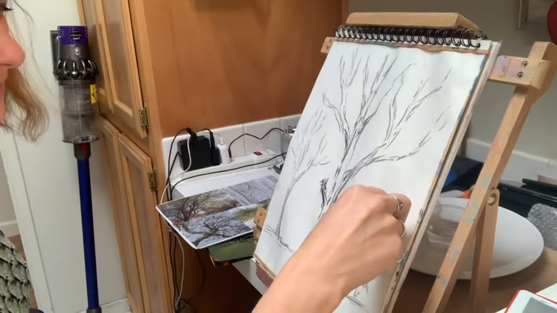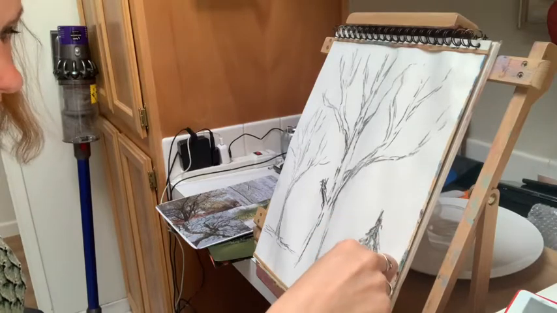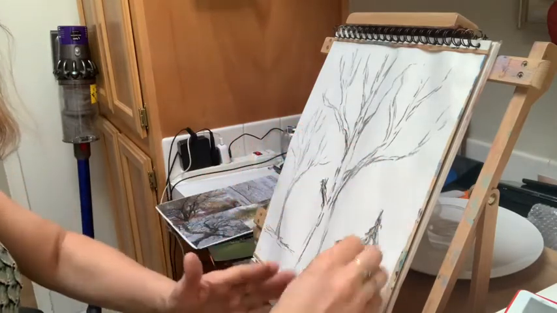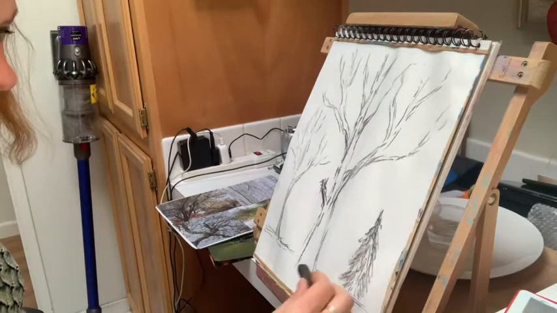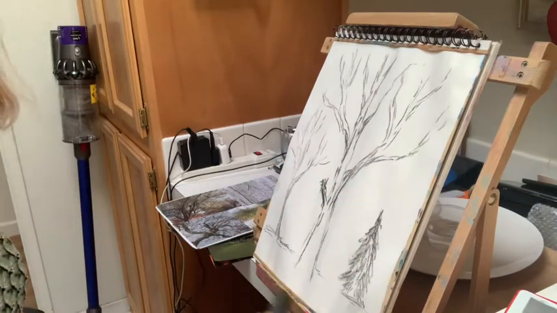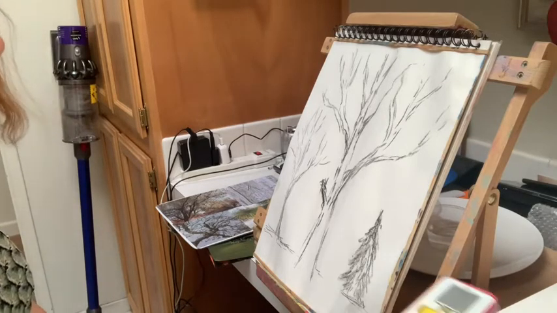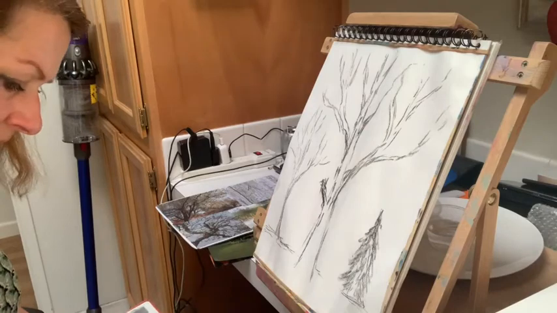Usually this kind of tree has a tendency to be more triangular, like a long extended triangle, almost like a cone, just like that. So this is my sketch for today, and then I will start with the sky.